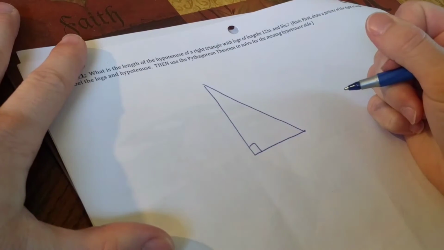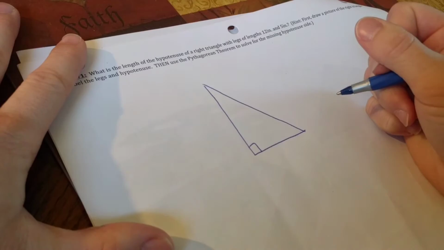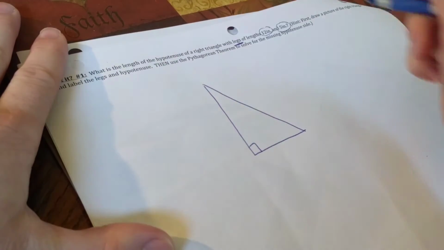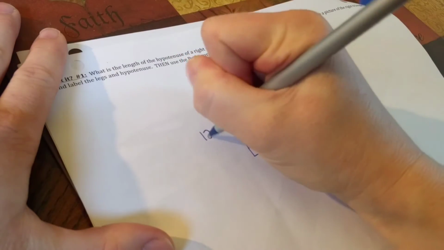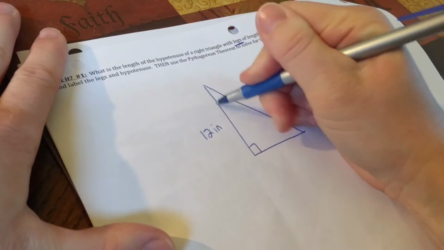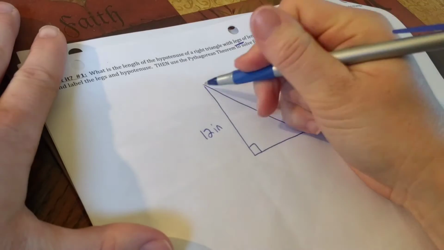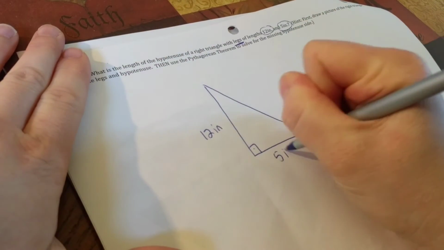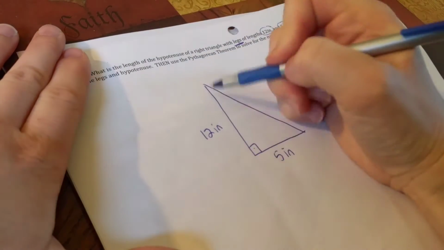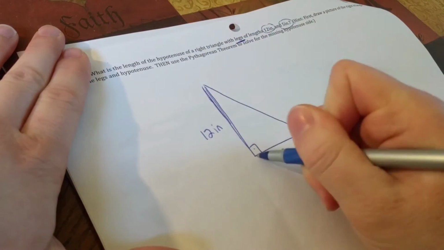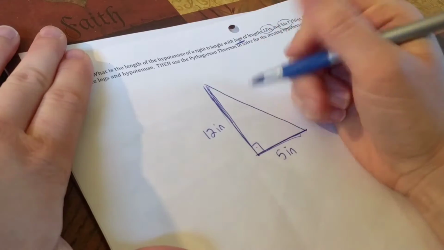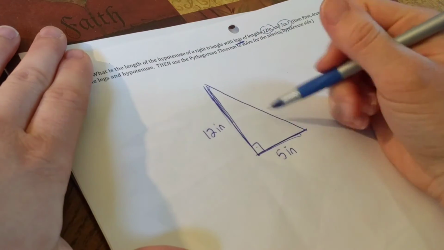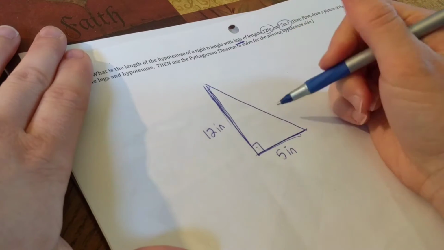Here's my right angle. And then it says the legs have lengths 12 inches and 5 inches. So let me label them. Here's a leg, 12 inches. That's a side that's attached to the right angle. And then the other leg is 5 inches. All right, so I have my two legs here, 12 inches and 5 inches, right? They're the shorter sides. They're next to the right angle.